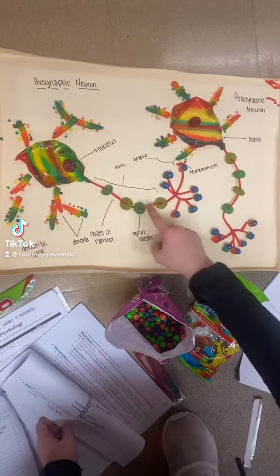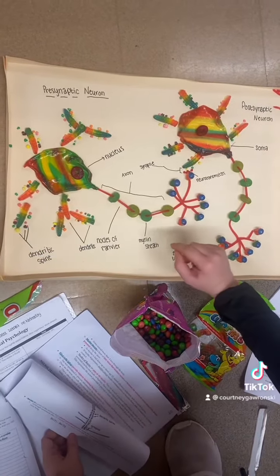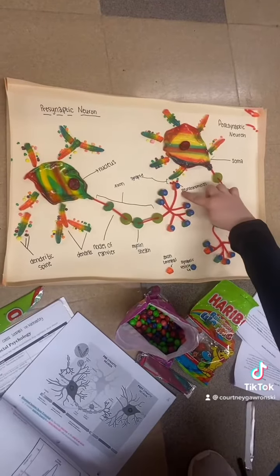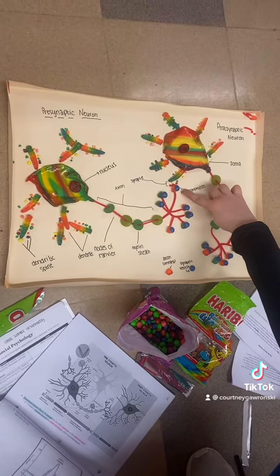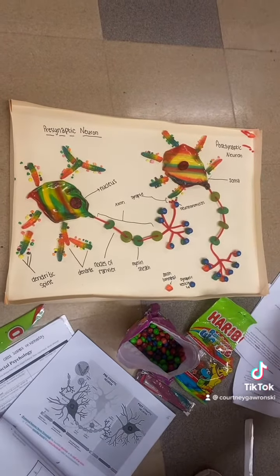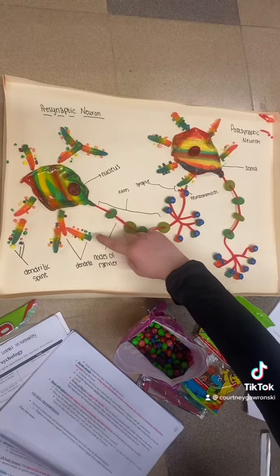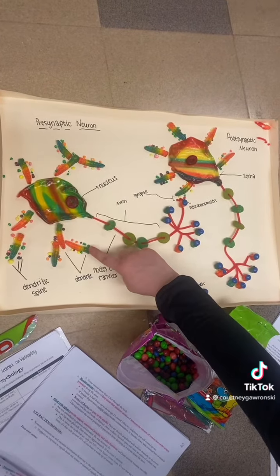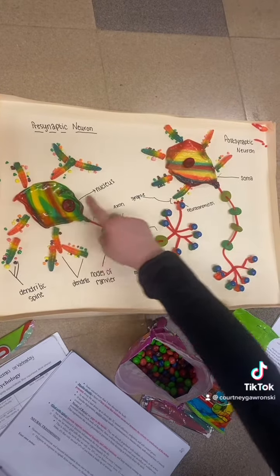So this is the axon, and this carries information away from the neuron. So these are our axon terminals, which are the end of the axon, and they contain the vesicles at the top. So the gummy worms are the dendrites, and those are what receives messages and conducts impulses towards the cell.